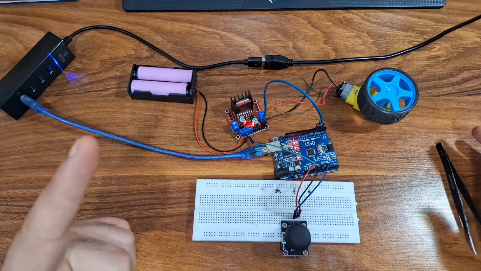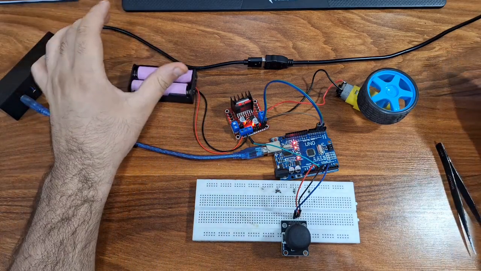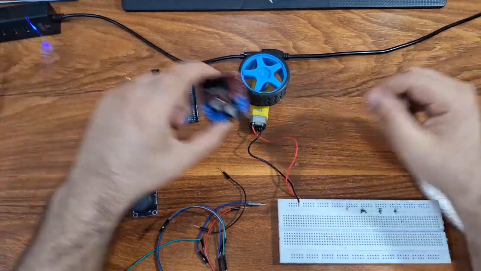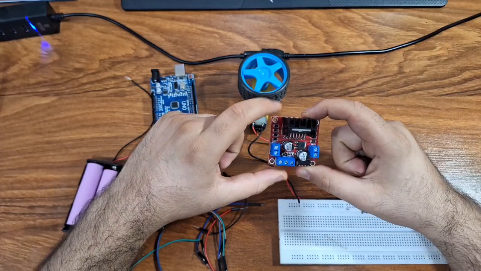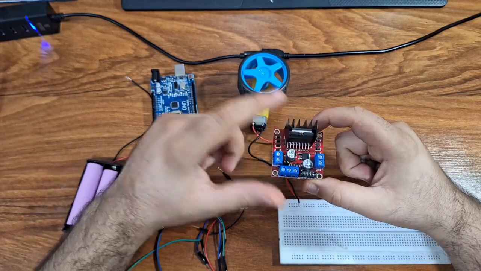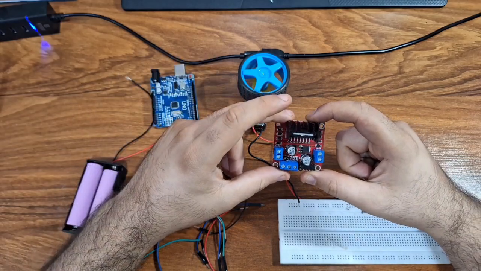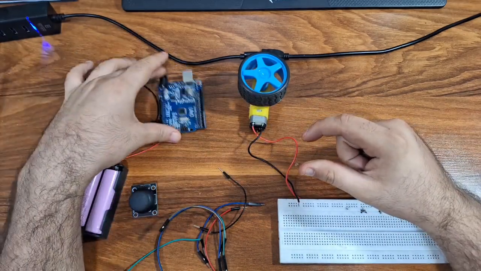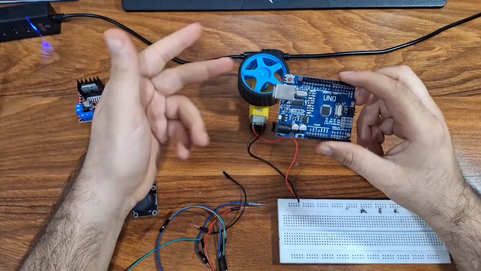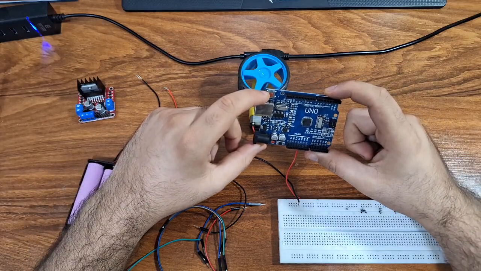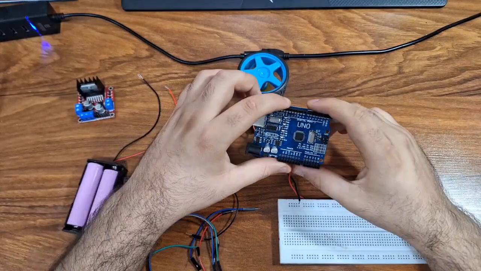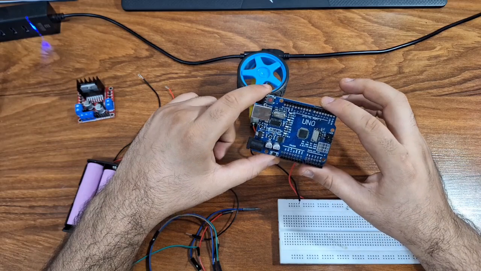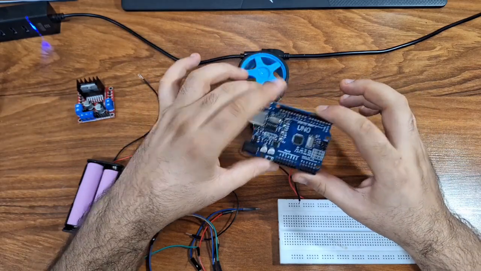I'm going to tell you what parts we use in this project. One of them is the L298 motor driver. Actually it's an H-bridge driver, so we can control our motor direction and speed with it. Next one is Arduino. We can use Arduino Uno, Nano, and Mega. I use an Arduino Uno SMD package, and actually you can use any Arduino board.